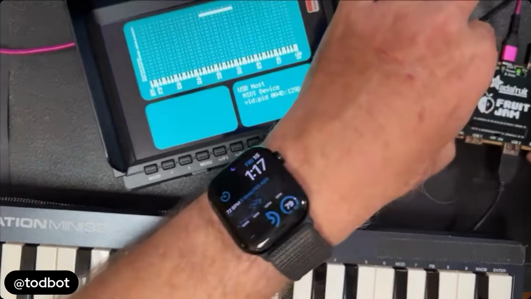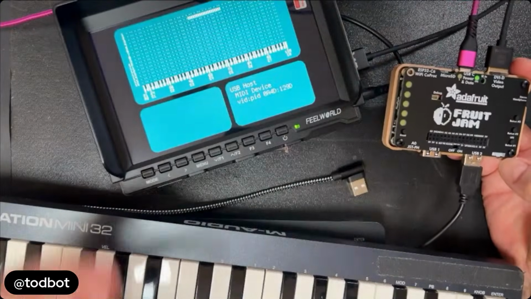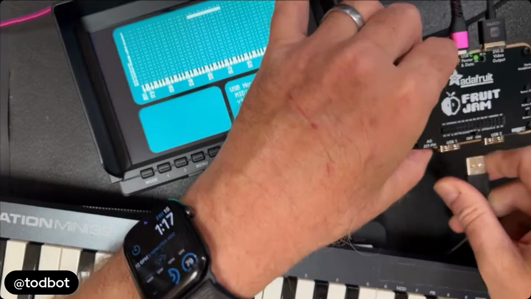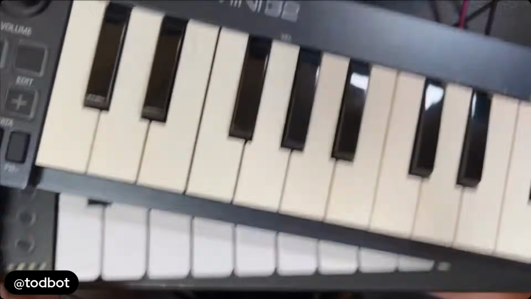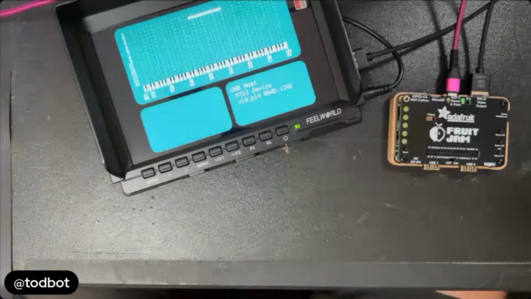The Fruit Jam has been one of the first real good things to play with USB, and so I think we're going to see USB hosts get better and better really quickly. But this is really exciting because now this is a path towards making all these random little MIDI keyboards I have that are just USB, and you do something better.